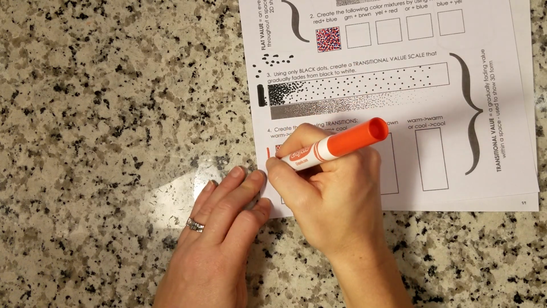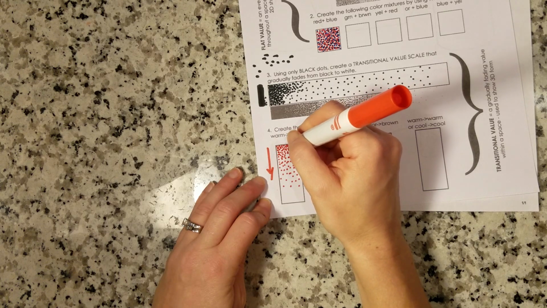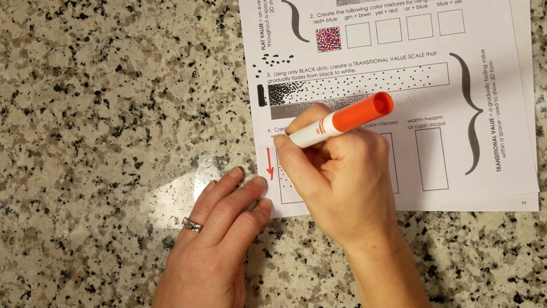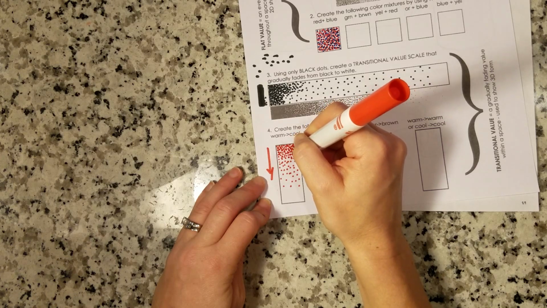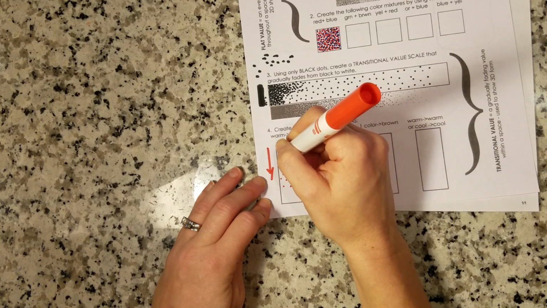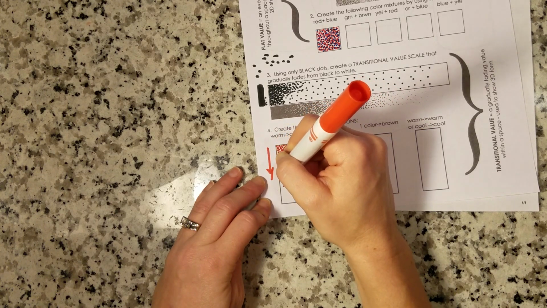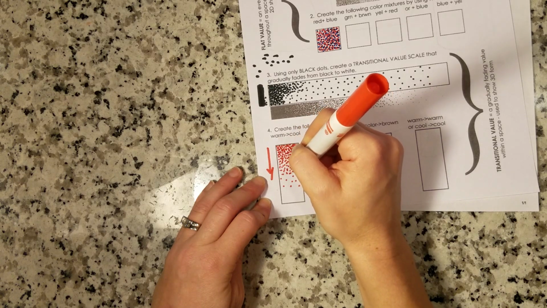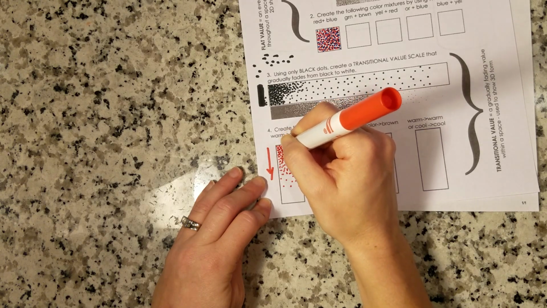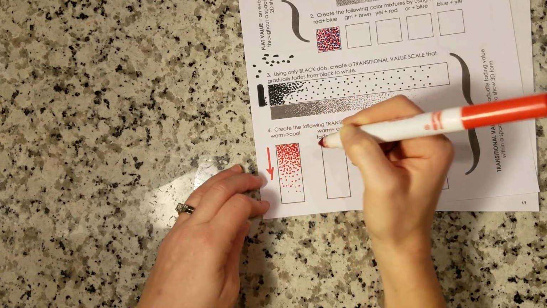So I'm taking my red and I'm fading that way. Close, close, close. Again, I'm squinting my eyes to see if the value is blending with the white of the paper. So the dot and the paper, I want them evenly spaced. I'm not done, but I'm just going to move on.